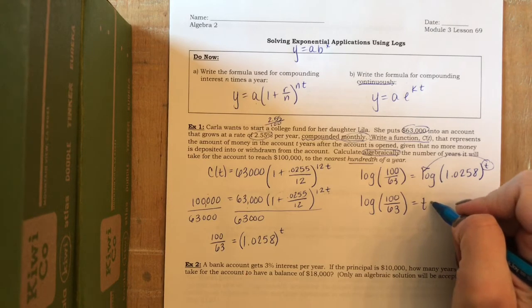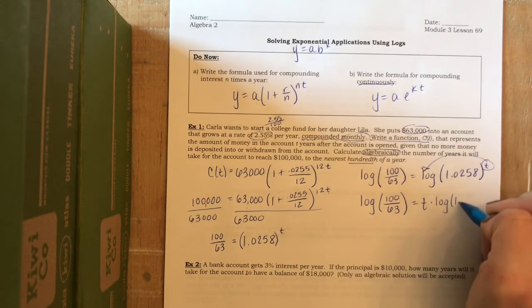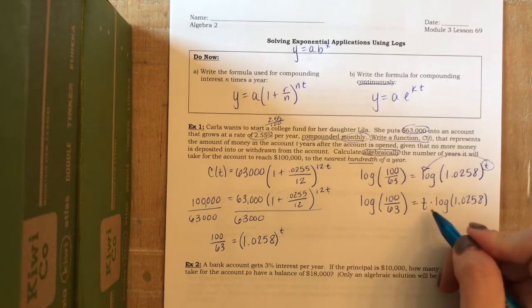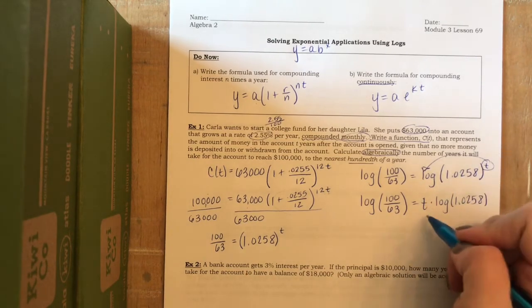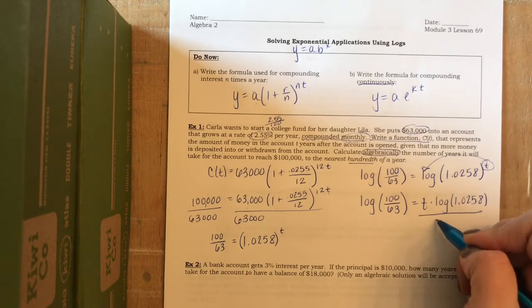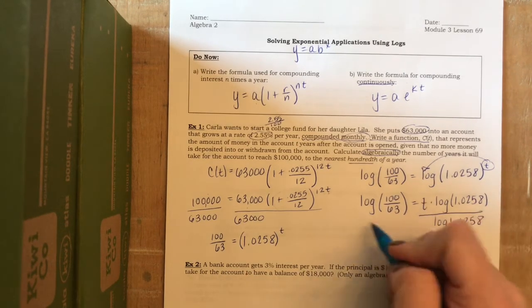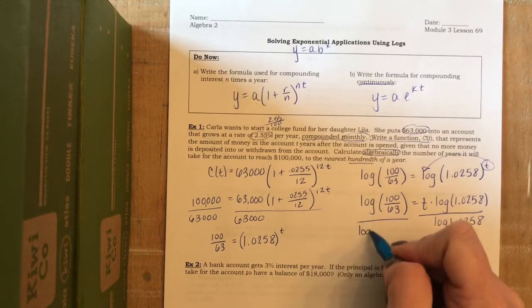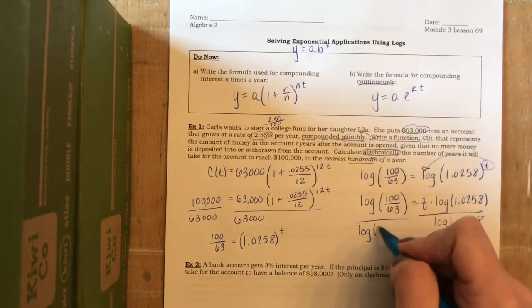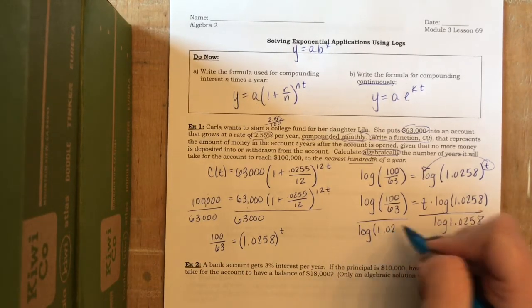Okay, so t times log of 1.0258. And then you can just divide to get t by itself. Notice how I'm not putting any kind of other decimals. I'm waiting until the very end. And then I'm going to type everything in the calculator. This way my answer is as accurate as possible.